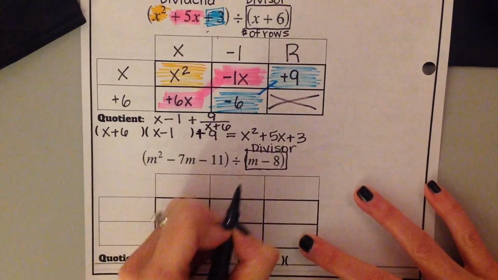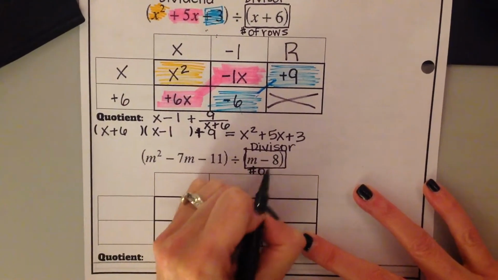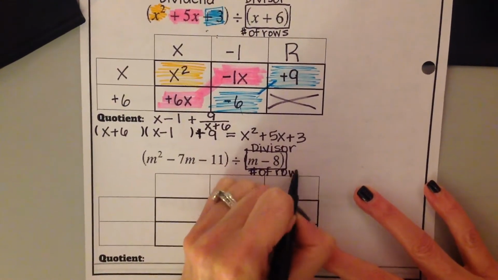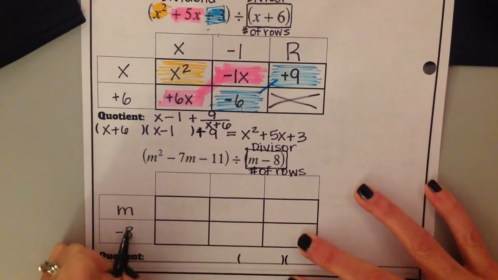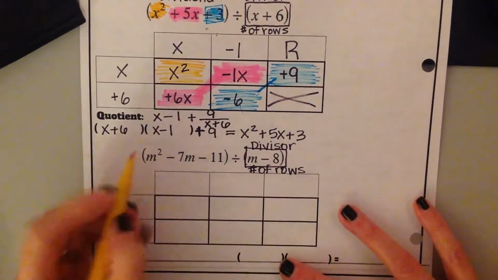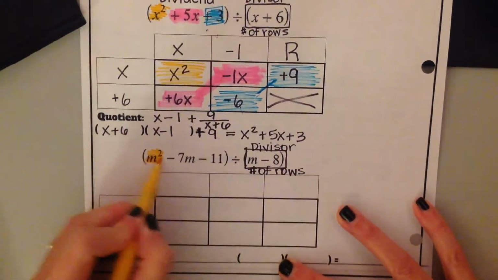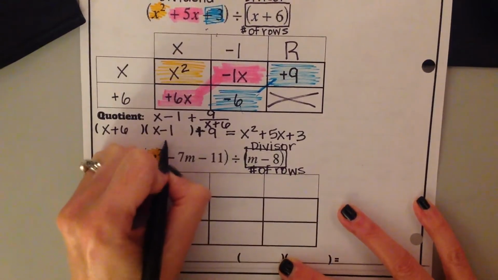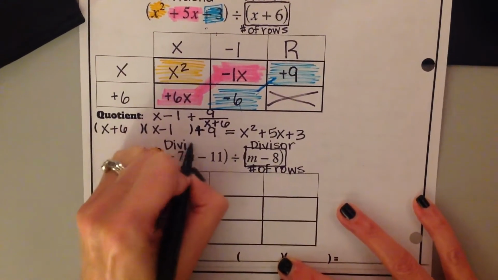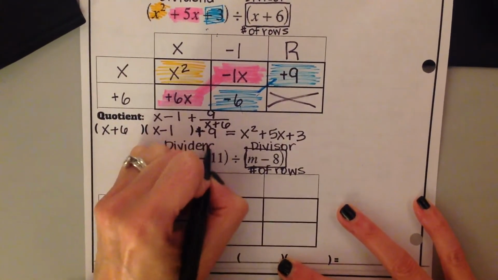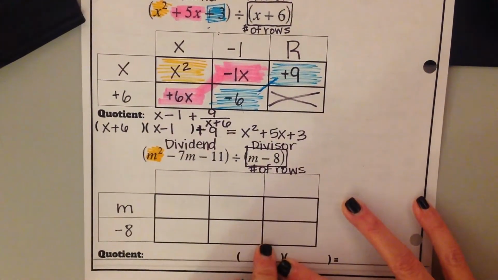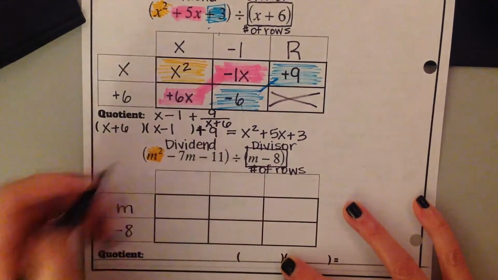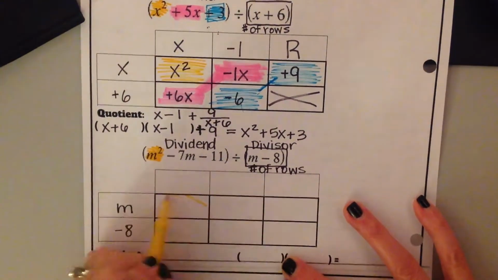And this is going to tell me the number of rows. And I need 2 rows. I need a row for my m, and I need a row for my negative 8. And I'm going to identify the lead term of my dividend. So I'll write that on here for you, dividend. It would be the answer to our multiplication of our rows and columns after we fill in our boxes and combine like terms. So m squared is going to go in the top left box.